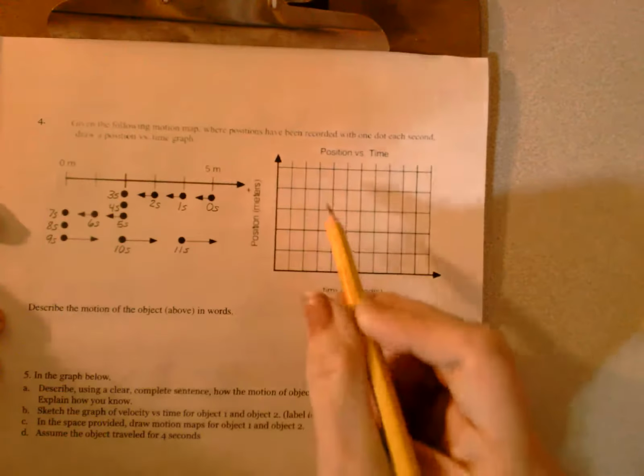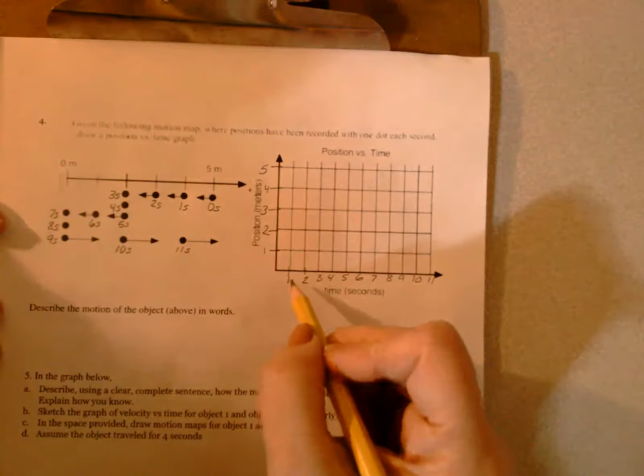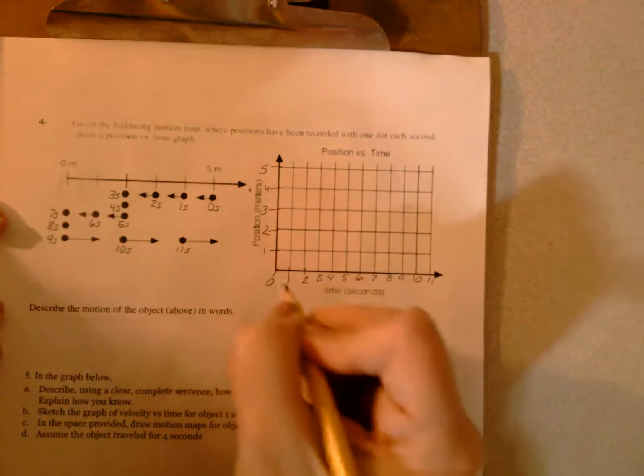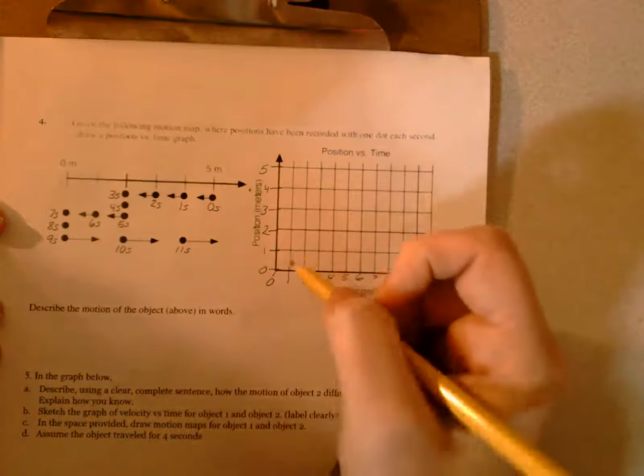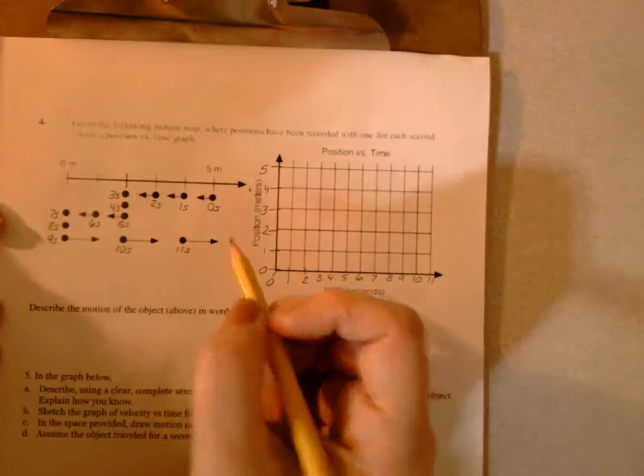So I'm going to take a moment and label my graphs. Okay, so here we go. This is what I have. We have 1 to 11 seconds. 0 is here for both. And it goes 5 meters. And now we just have to plot our points.